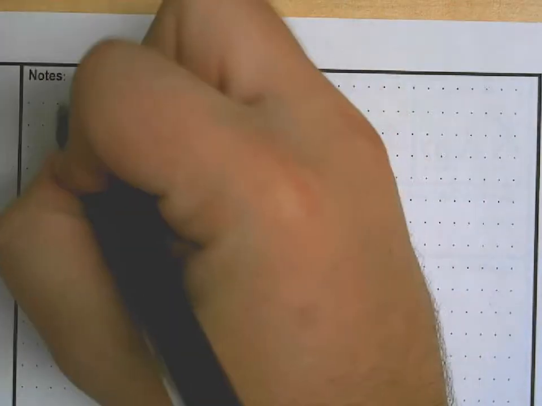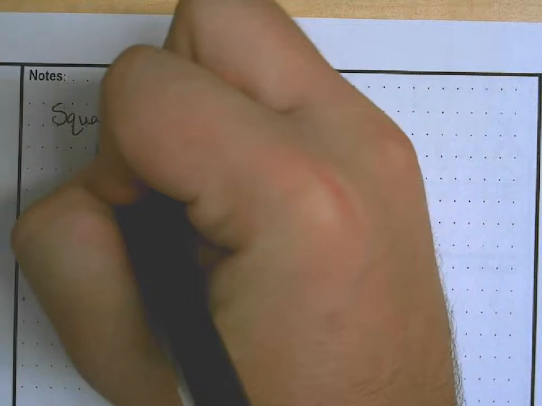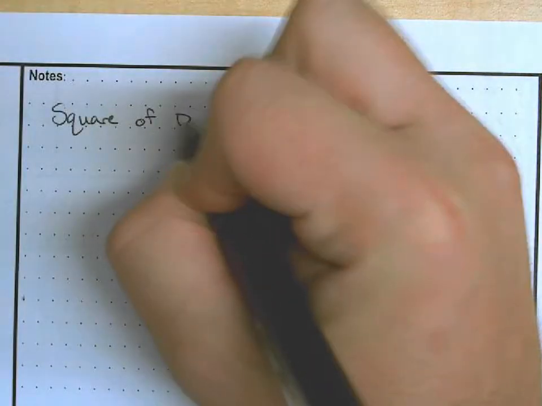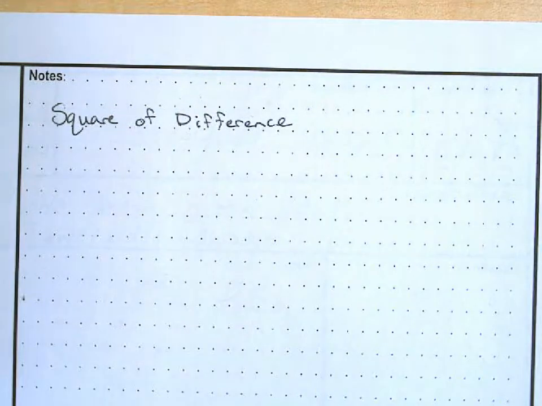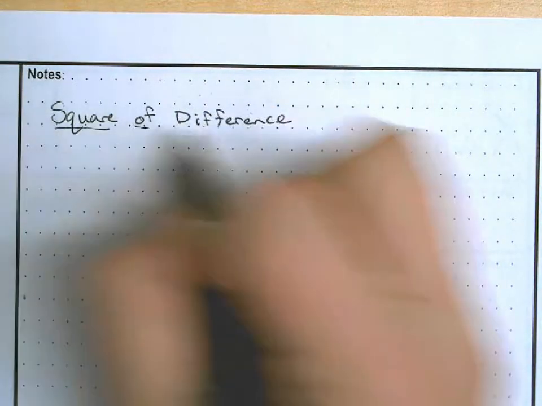Next, we will look at what if I'm squaring, have a square of a difference. So there's a subtraction in the middle. It's very similar. We just really have one symbol that changes in our equation.